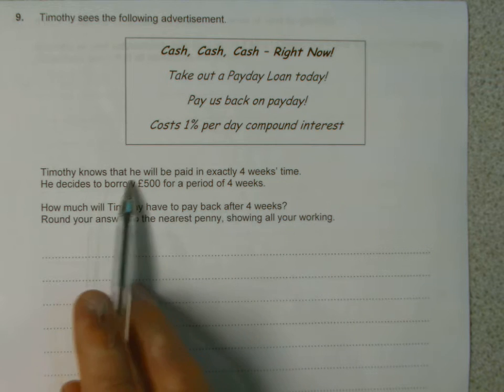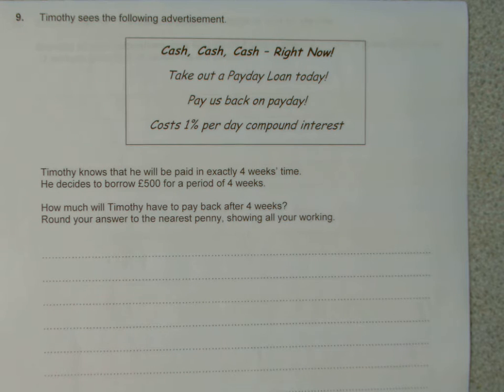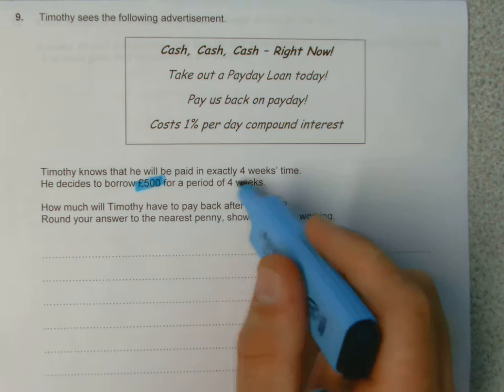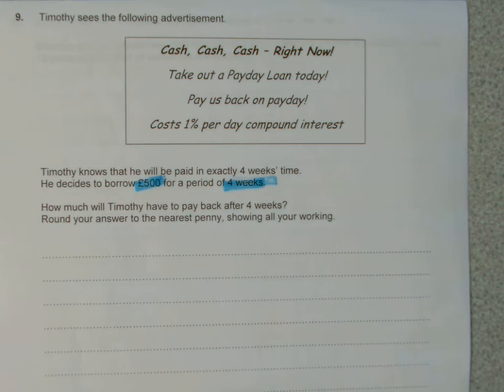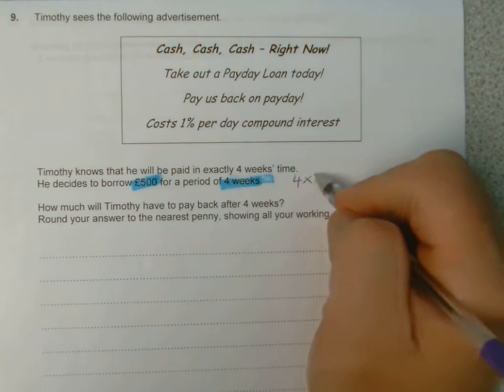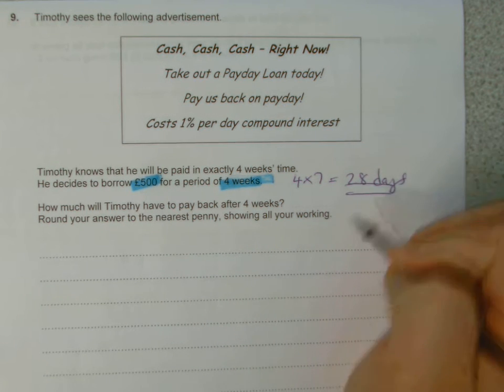So it says here Timothy knows that he'll be paid in exactly 4 weeks' time, and £500 is what he borrows. How much will he have to pay back after 4 weeks? Now be careful with this. Because it's compound interest per day, 4 weeks would be 4 lots of 7 days, so 28 days. That's really important there, isn't it?